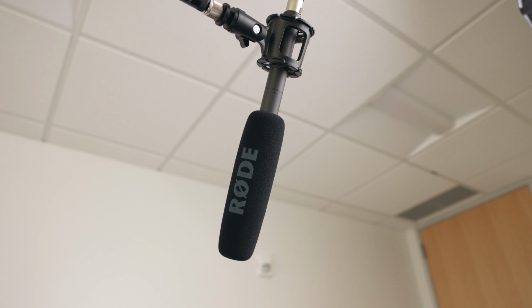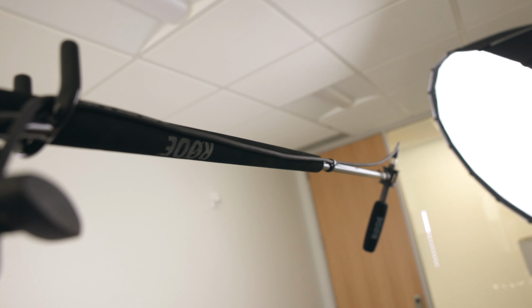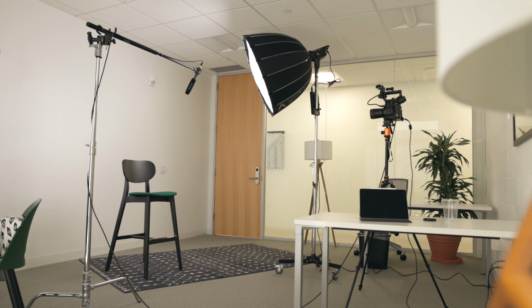Next thing, directly over the subject, I have a Rode NTG3, so this is a shotgun mic. We've got it as close as I can get to the person's face, but I have it over their head, pointing down at their chest, just to get that good, clean, crisp audio. I just have this thing boomed off of a C-stand right above that person's head, and then I have the cord running into my main camera up here, which we'll talk about in a second.